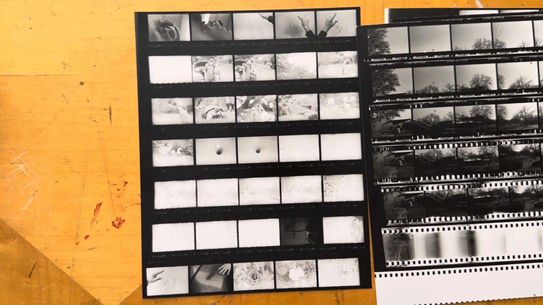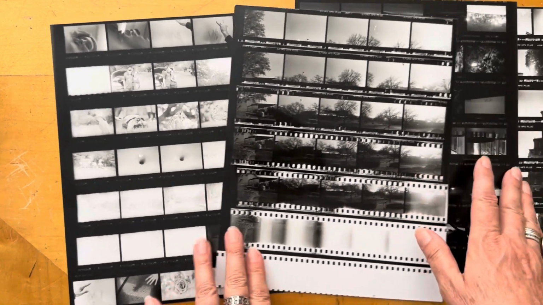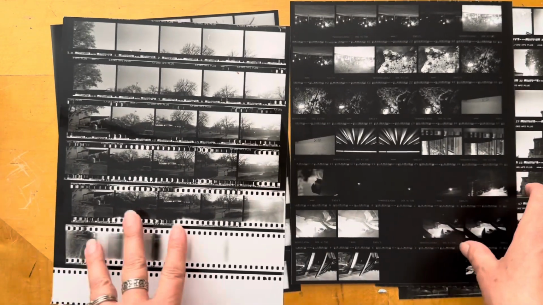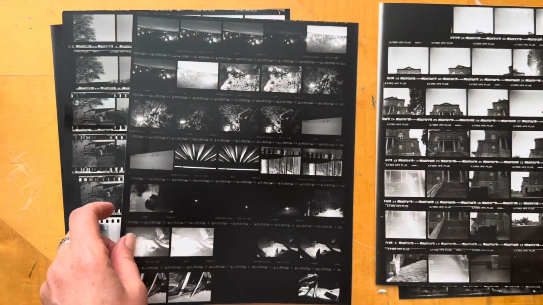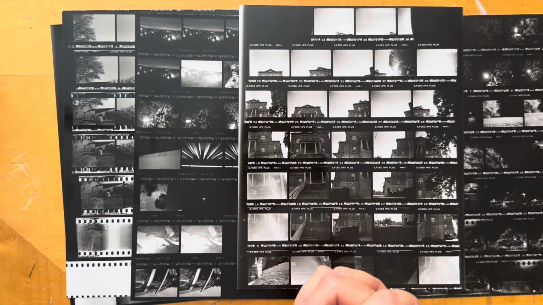But that hopefully gives you a better idea when you are looking at your contact sheets and trying to figure out what went right, what went wrong, how exactly it went wrong, so that next time you're shooting, you can do better.